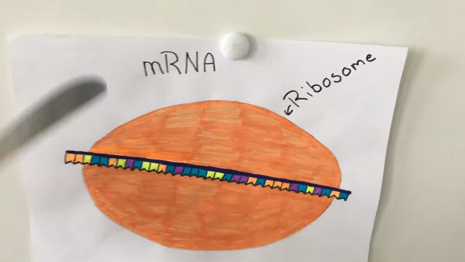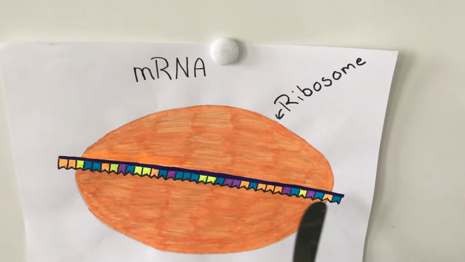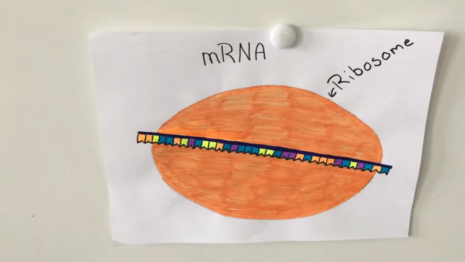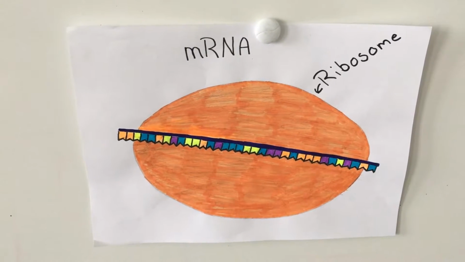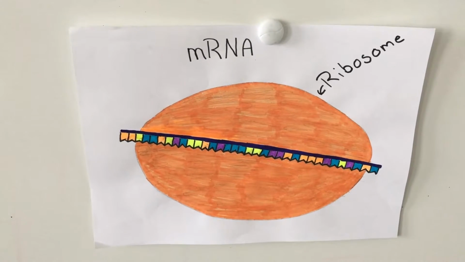Can we put it into our ribosome? Here it works as a template for a desired protein. The process is called translation.